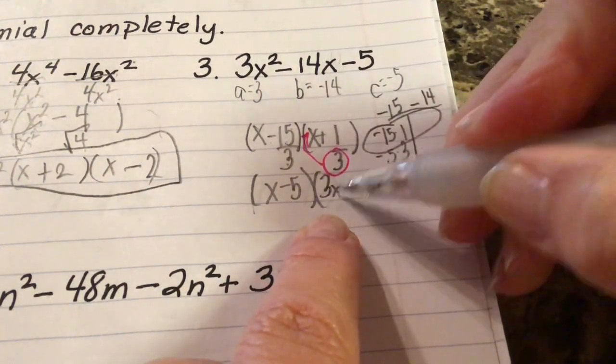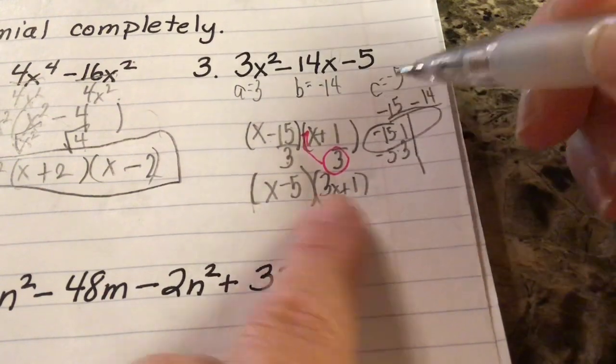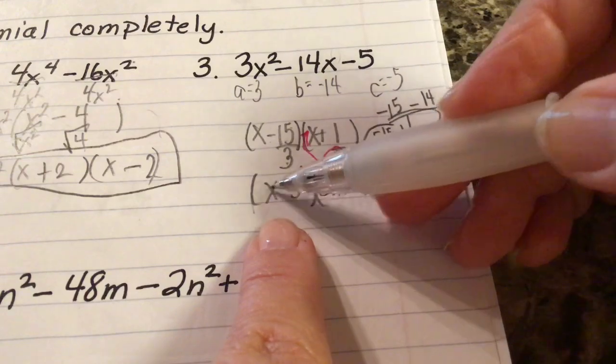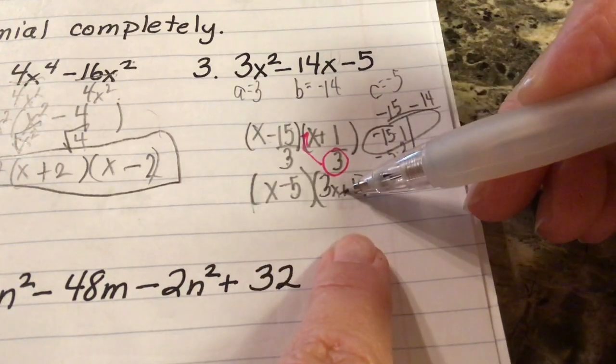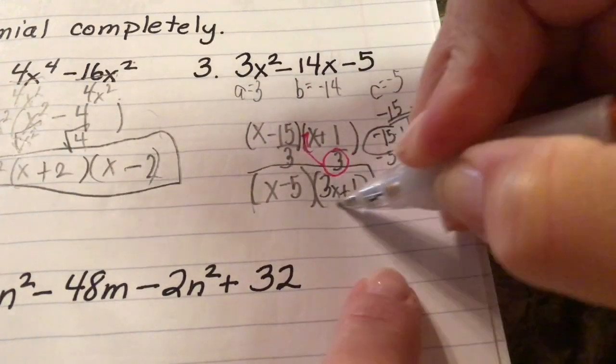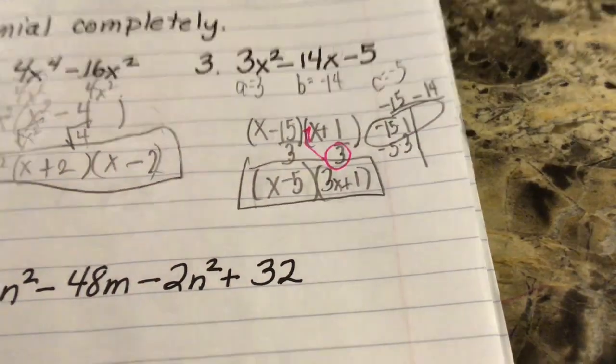And then check to see, I have two binomials here. Can this binomial be factored? Nope, I have a difference, but these aren't perfect squares. And this is not a difference, so that one is completely factored. That is my answer to number 3. And on to number 4.